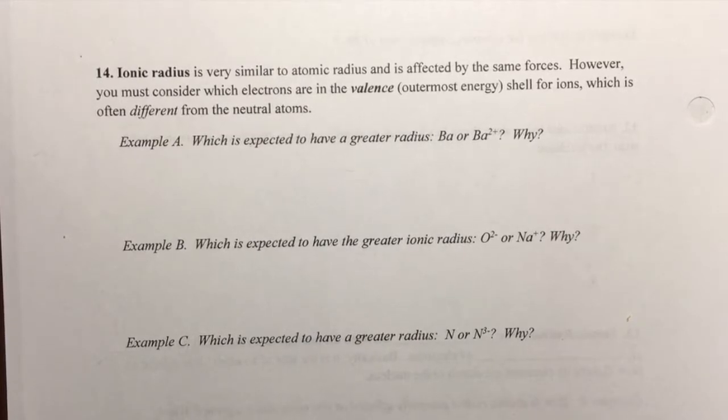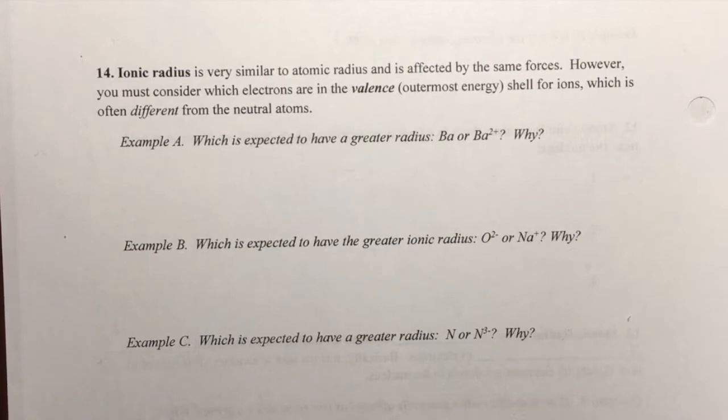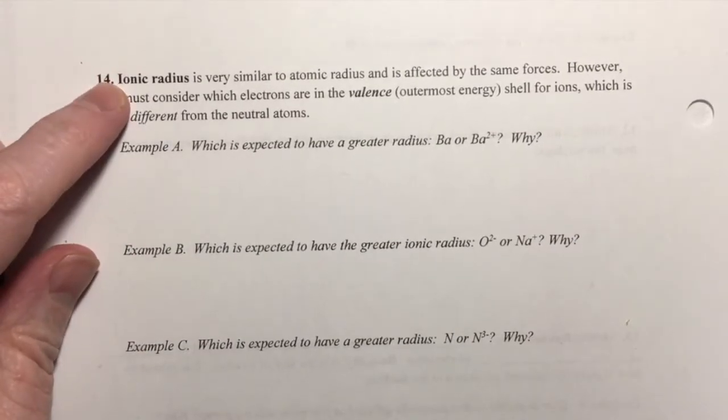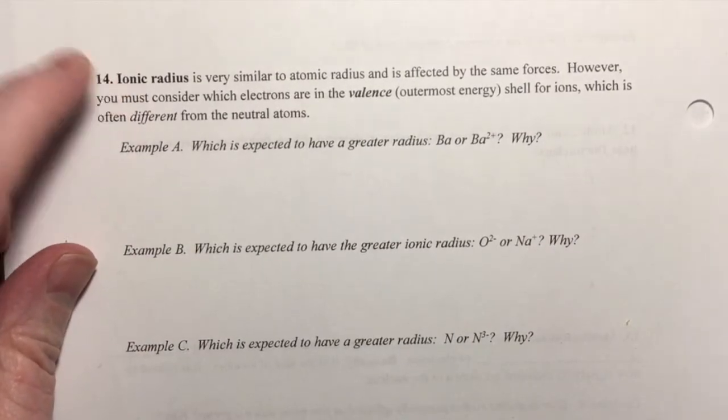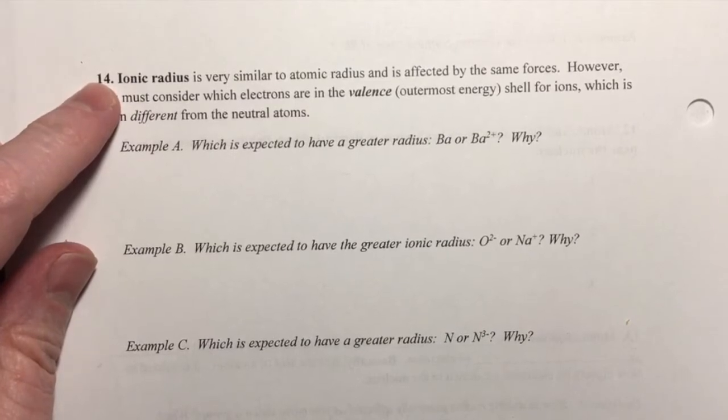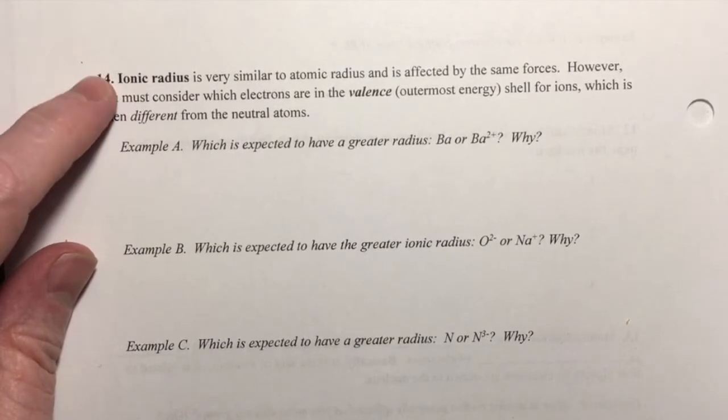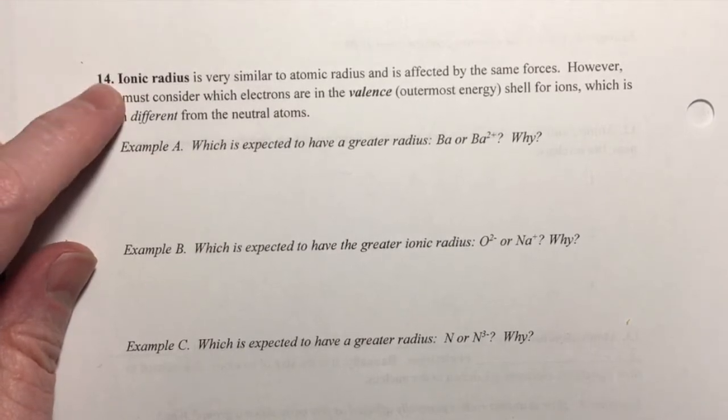Hi students. In this video I'm going to continue on and talk about atomic and ionic radius by now focusing on the radius of ions. So ionic radii, which is the same as saying the ion's size. The factors that affect ionic radius are the same as the factors that affect atomic radius.